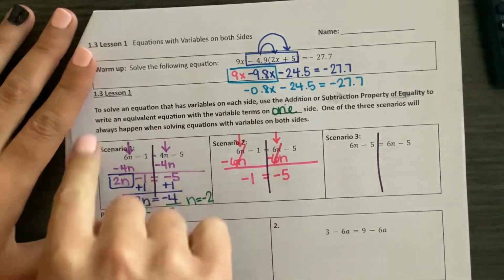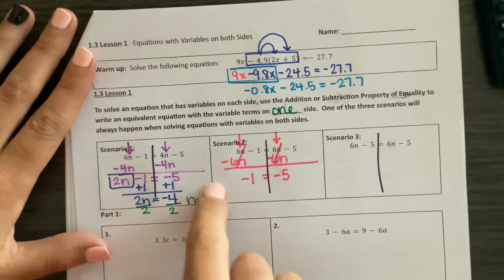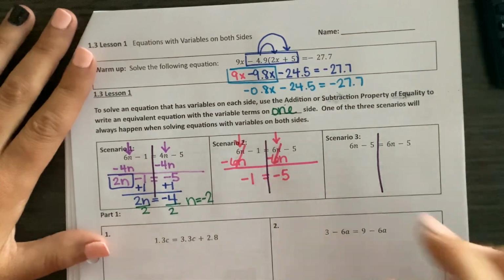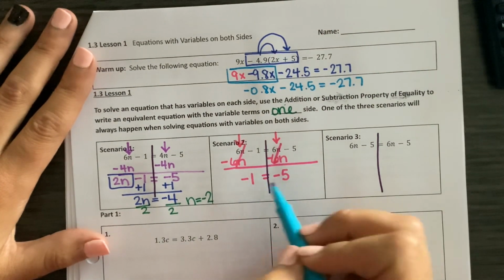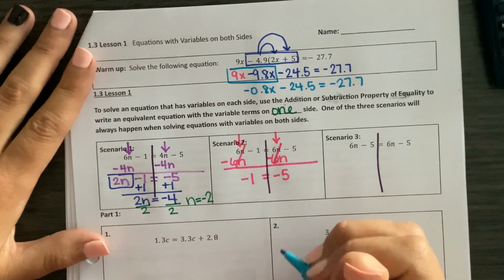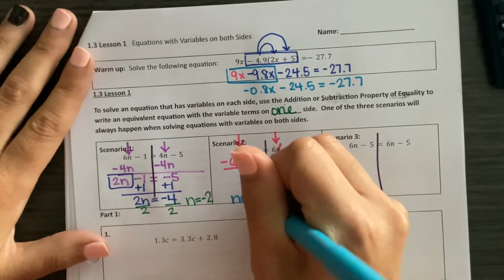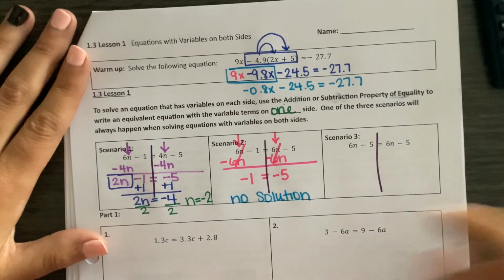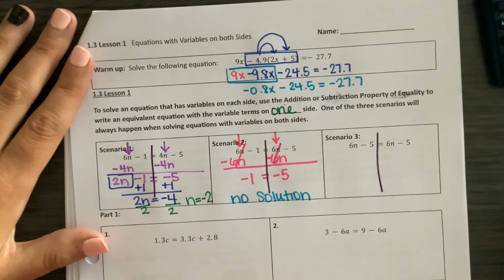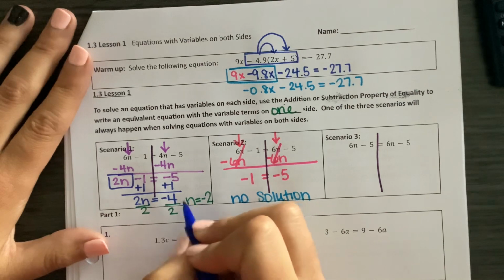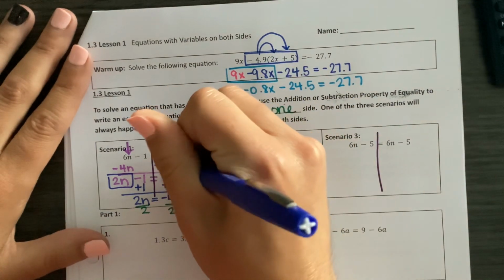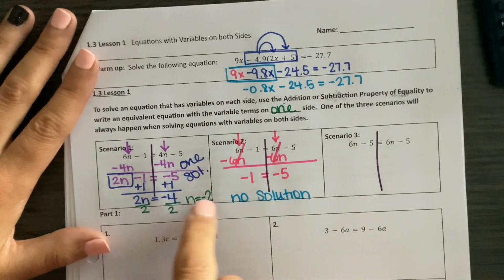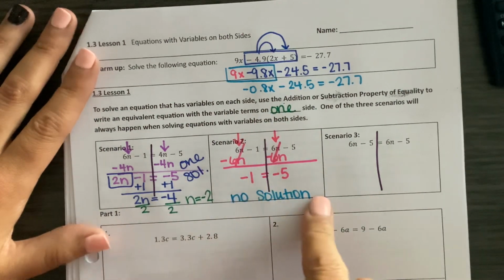So here's the difference between scenario 1 and scenario 2. I get n equals a negative 2 here, but I don't have any variables anymore. So then you have to look at this statement and determine, does negative 1 equal a negative 5? No, it does not, which means this answer is a no solution. Which then brings me back to scenario 1. Because we have a variable left and it equals a number, this is going to be our one solution. So right now we have one solution because I had a variable equal a number. My variables canceled, which is why I got no solution.